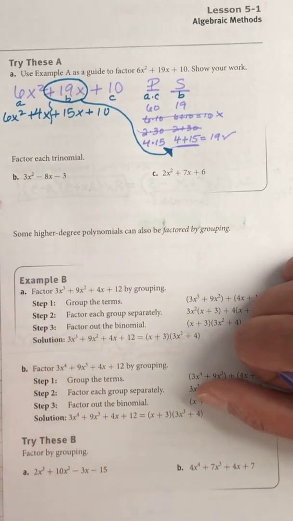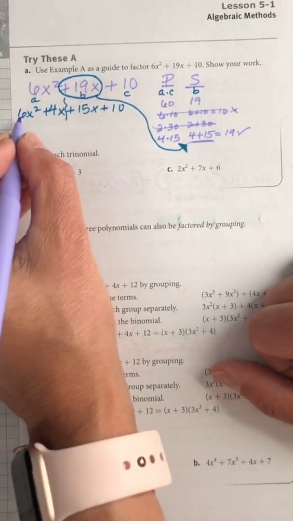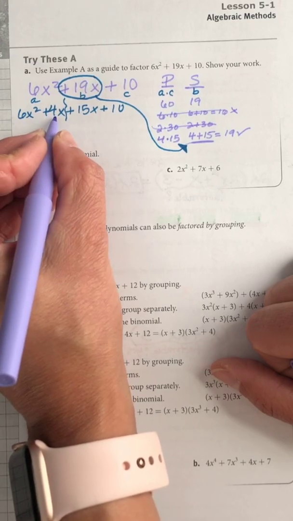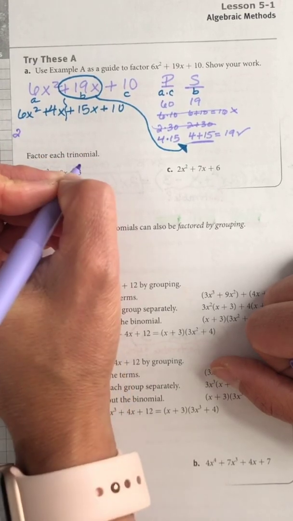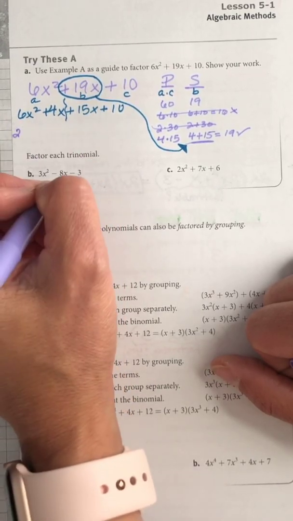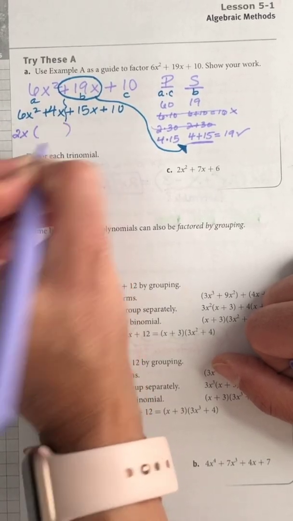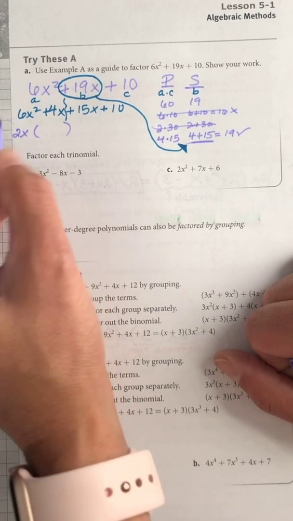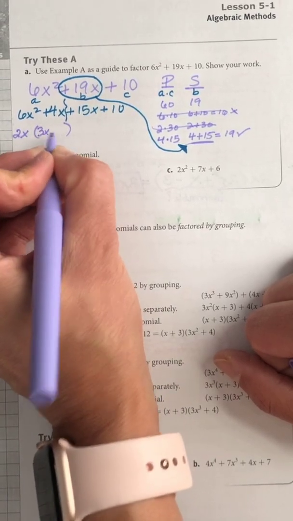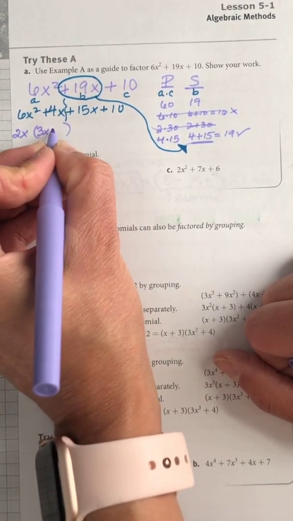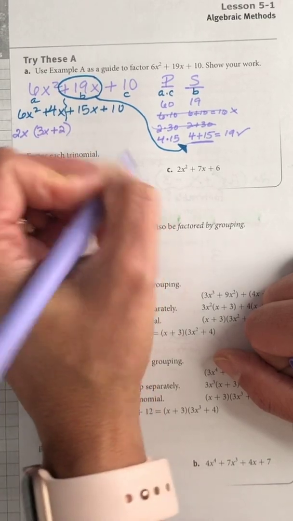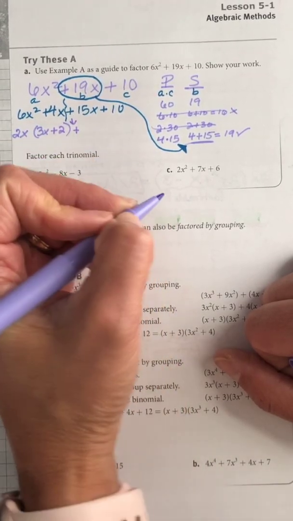On the left of the break, 6x squared plus 4x. Let's see, they have a common factor of, let's see, a 2 can go into both. That's the biggest number that can go into both 6 and 4. And the biggest x that they both have is an x. So let's divide it out. 6x squared divided by 2x is 3x. 4x divided by 2x is a positive 2. Okay, bring down the plus sign.